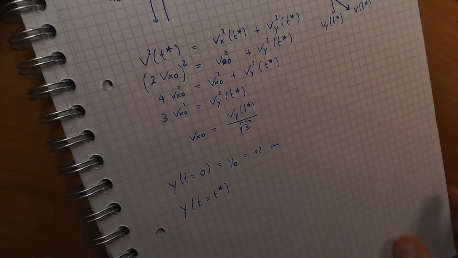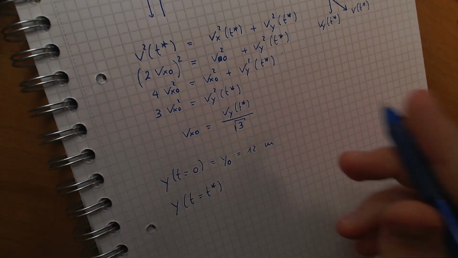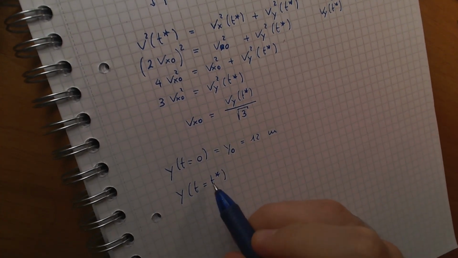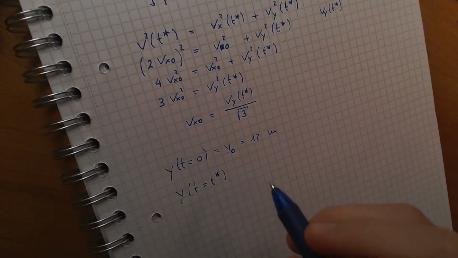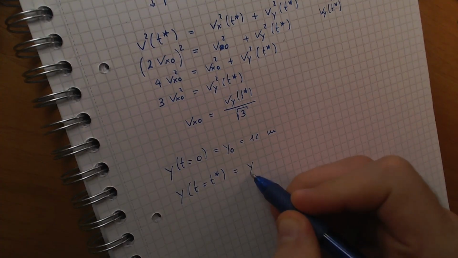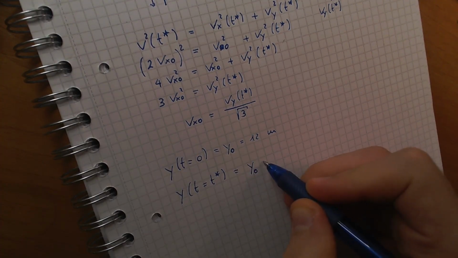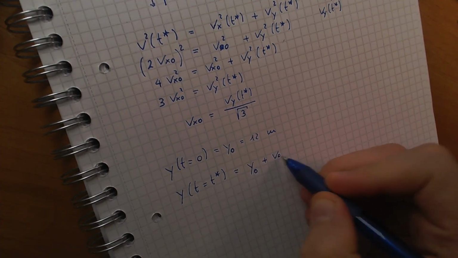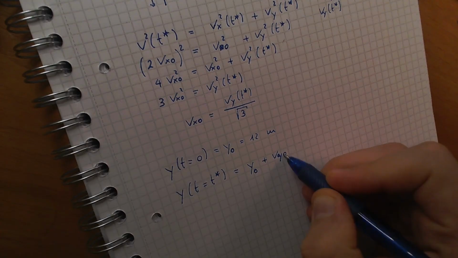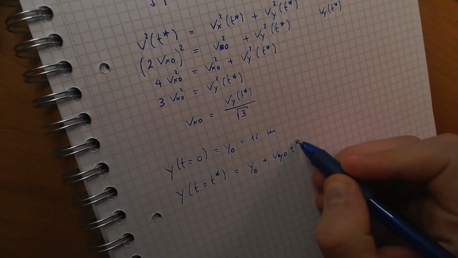So this means that we can write that y at t star, so the final height, will be y0 plus v y0 times t star.